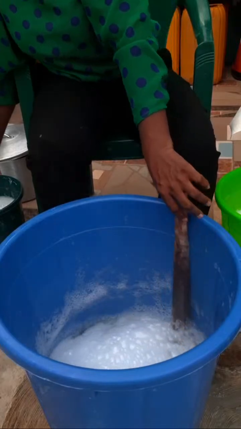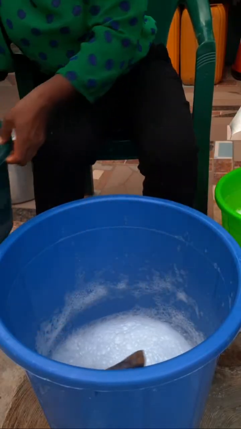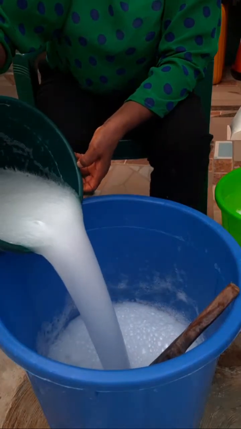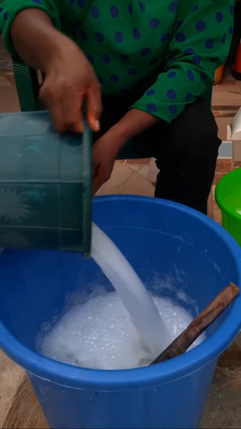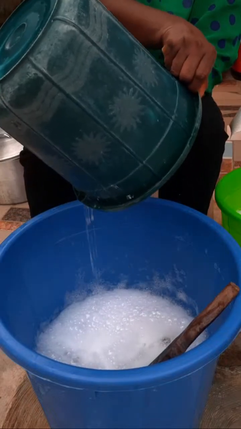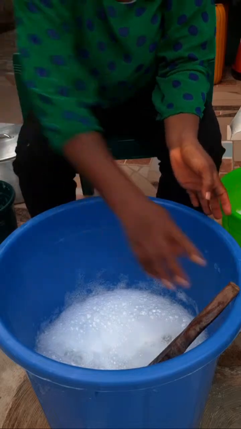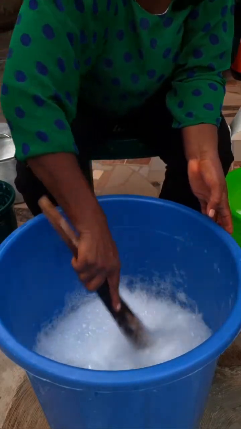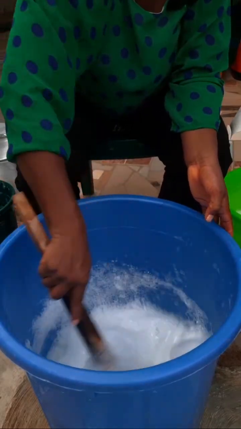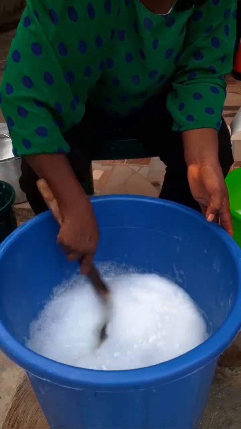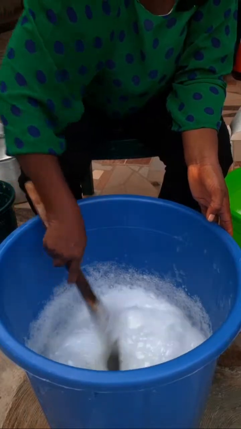Now I'm going to be adding the Texapon salt solution inside it. I'm going to stir it. You can see that it's already foamy. We have not even added the SLS.